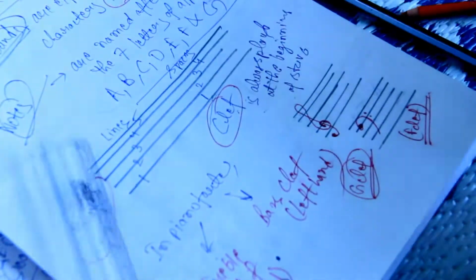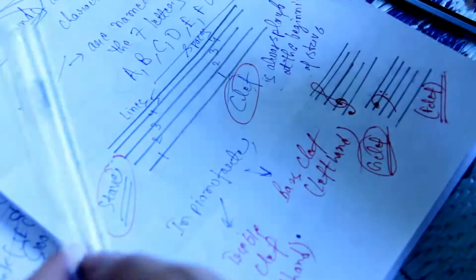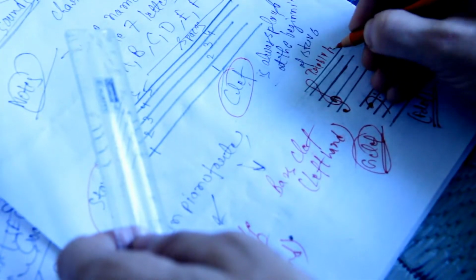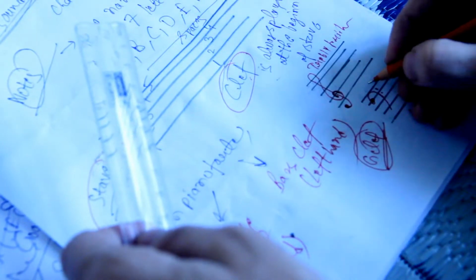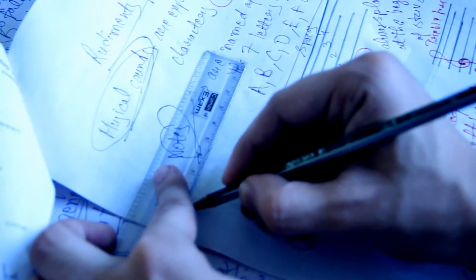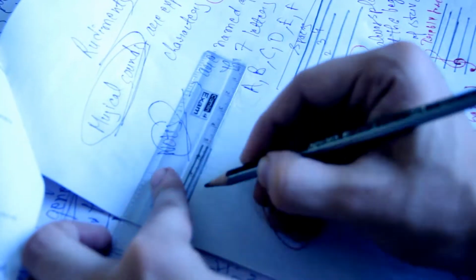And the last thing I would share in this part is that this is the treble clef for the right hand, and this is the bass clef for the left hand. So together, let me show this here. If I have to draw 1 2 3 4 5, 1 2 3 4 5, you join the two.